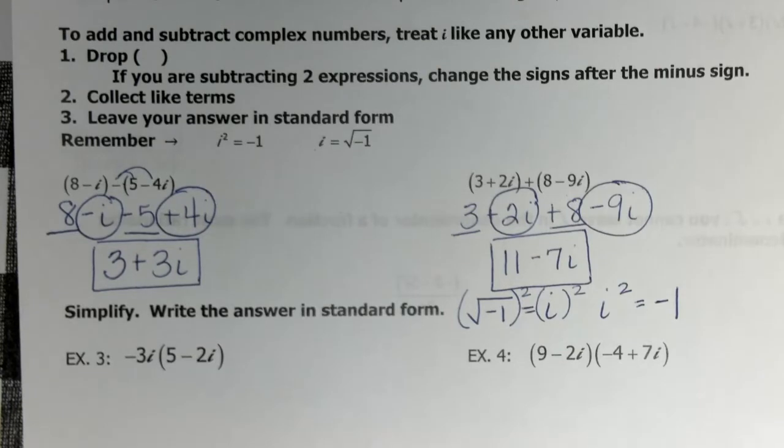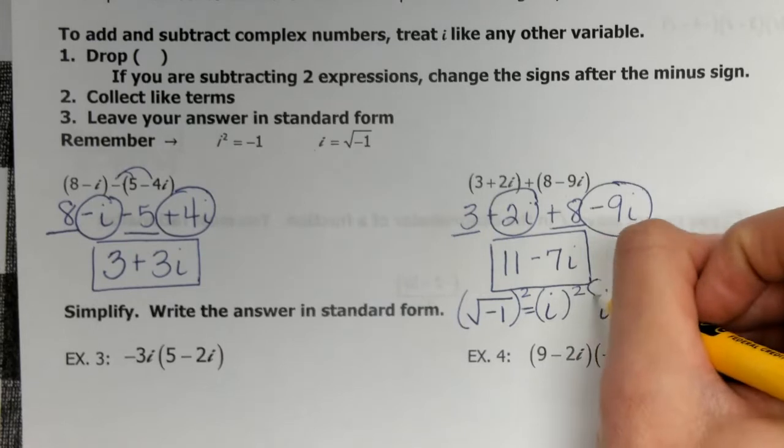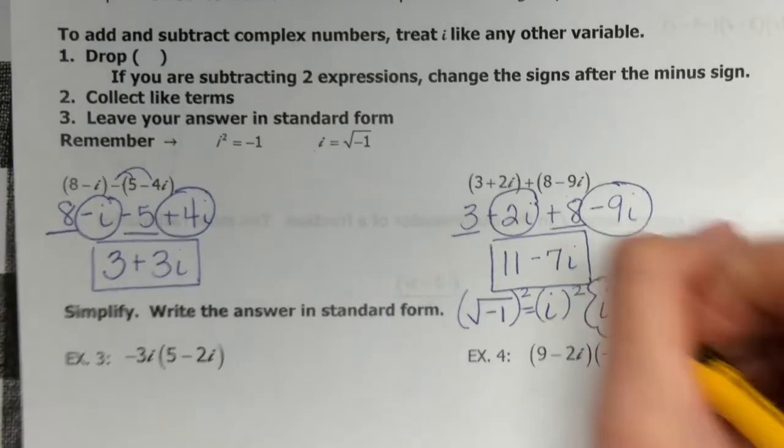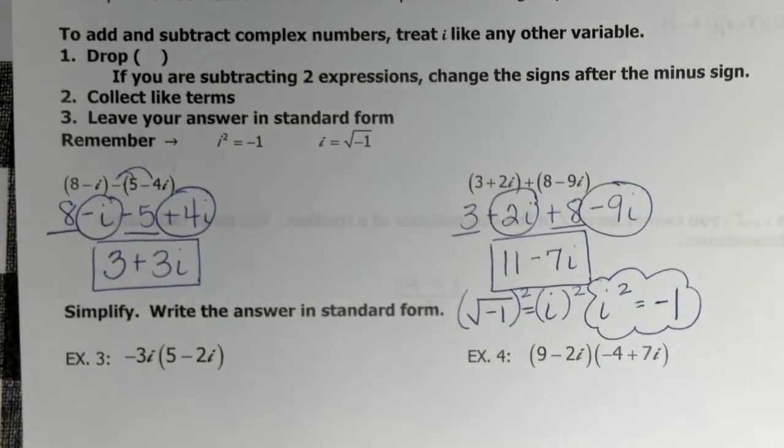Because the square root of any number times the square root of itself is that number. So if I took the square root of negative 1 times the square root of negative 1, I would just be left with negative 1. We're going to have to memorize this, and then we're going to use that concept the entire class.